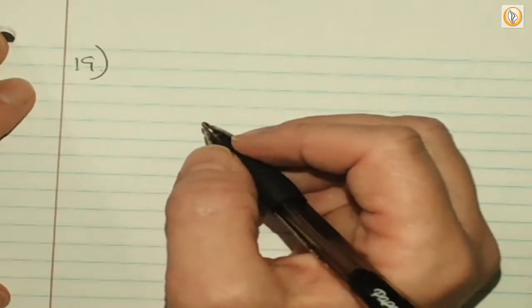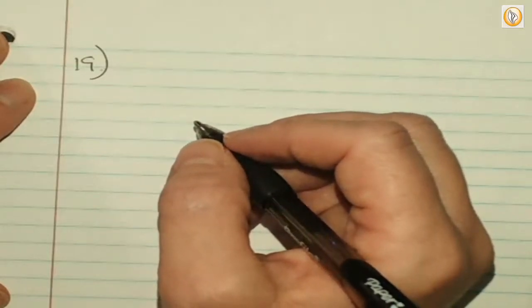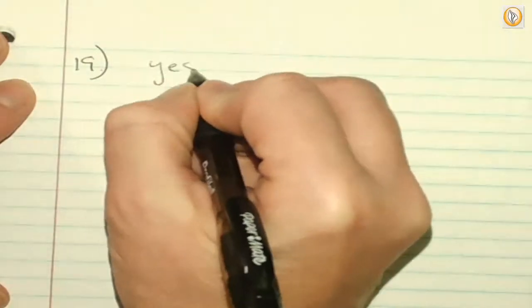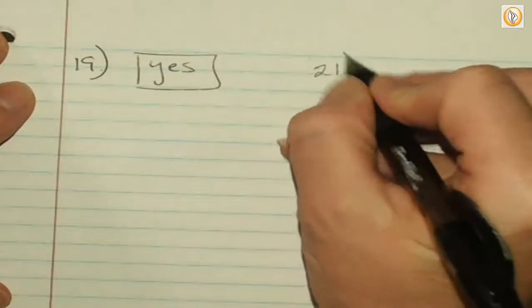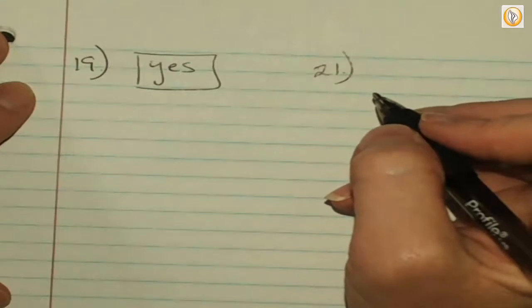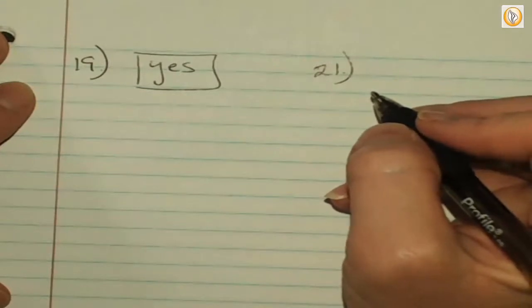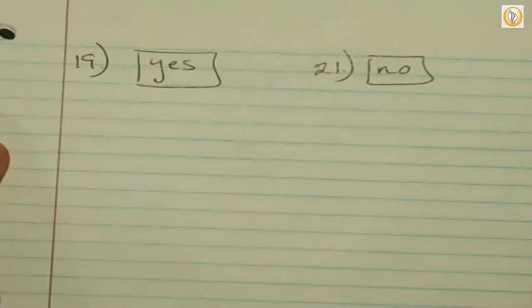So 19, chap, is that a function? Yes, because it does not have a repeating x. No repeating x's. Very good. Does everyone see that? All right, 21. Franz, is that a function? No, it's not. Why not? You're correct, by the way. 2 is going to the 200 and 300. Very good. The 2, if you notice, is repeated there. Good job. All right, moving on.